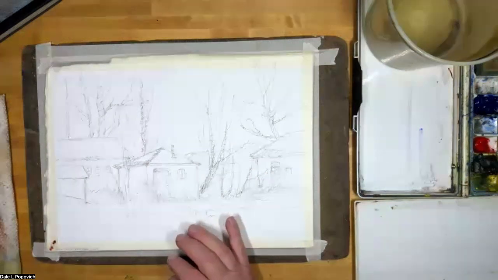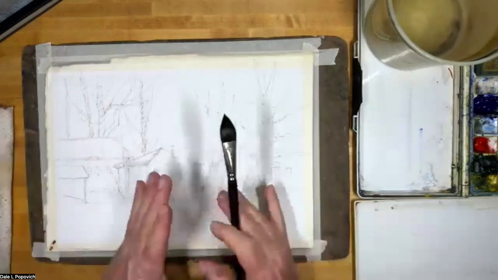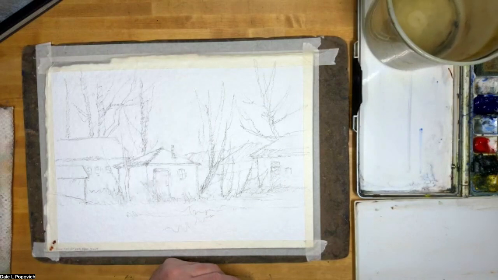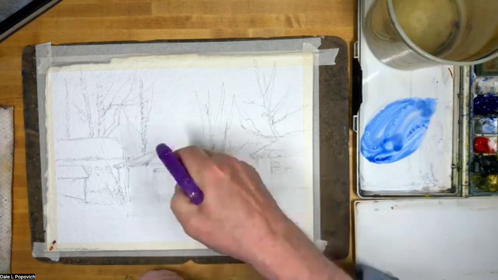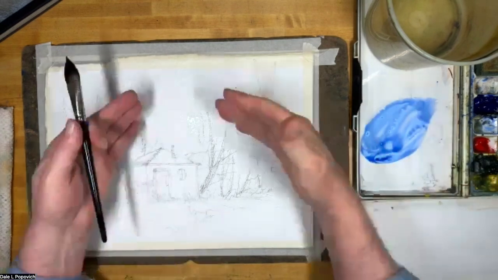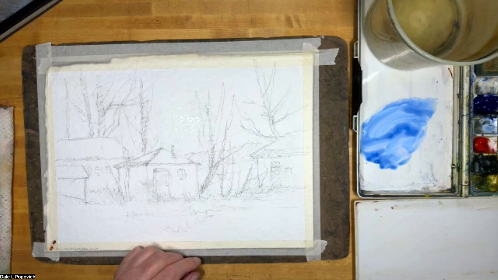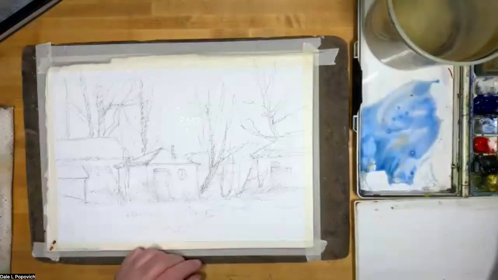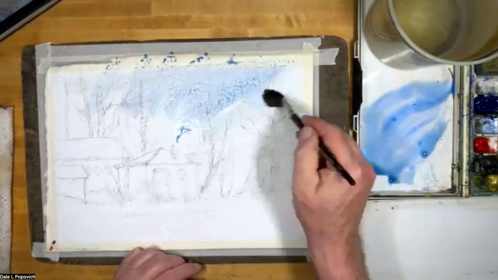So I'm going to start off with the sky, and I'm going to encompass the whole painting in very light, airy washes. I'm going to take the cobalt blue. And what I'm going to do is spray a little bit of water up in the sky so that things will continue to flow as I paint. So I'm going to take a little bit of the cobalt blue, a little bit of the raw sienna, and a touch of the ultramarine blue. And I'm going to go ahead and paint this very light, very quickly.